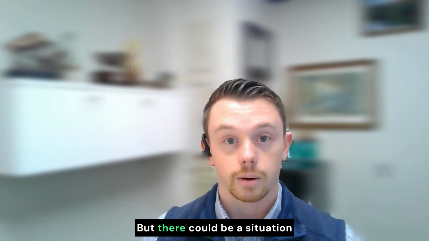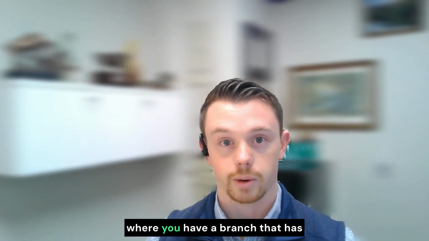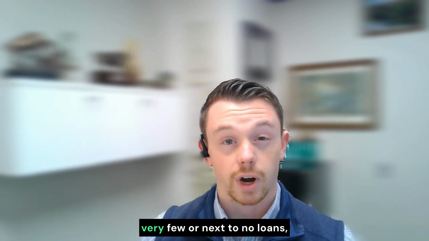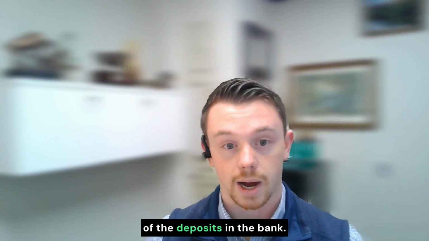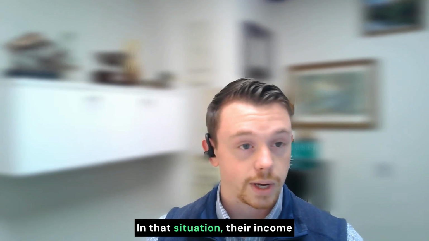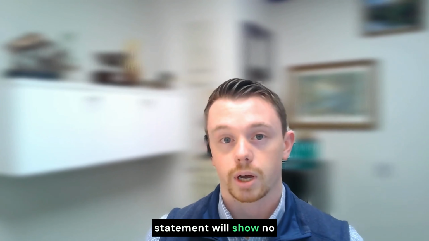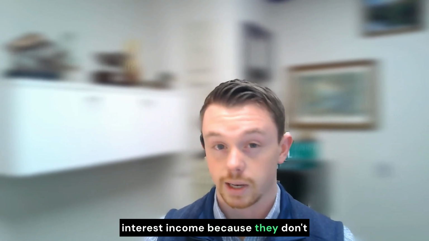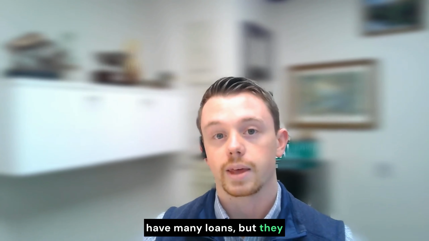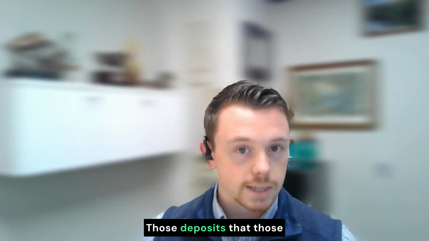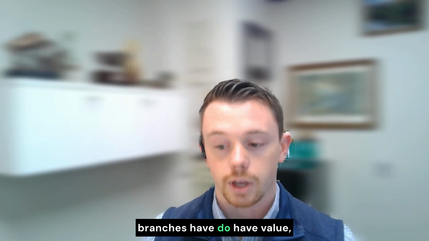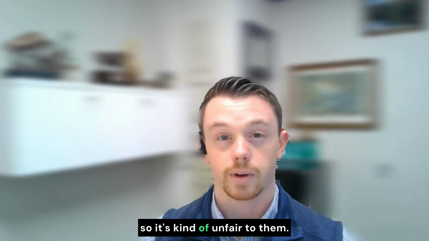But there could be a situation where you have a branch that has very few or next to no loans, but they might happen to have most of the deposits in the bank. In that situation, their income statement will show no interest income because they don't have many loans, but they still have to pay the interest expense on the deposits. Those deposits that those branches have do have value, so it's kind of unfair to them.